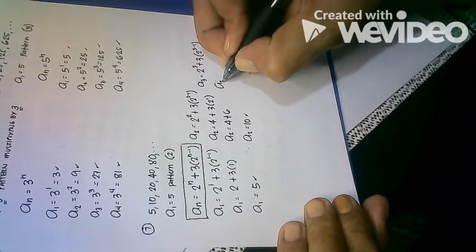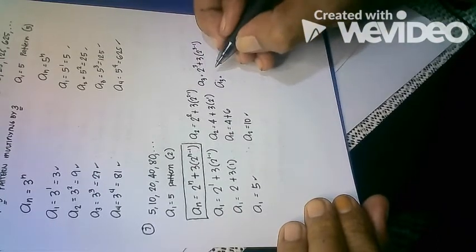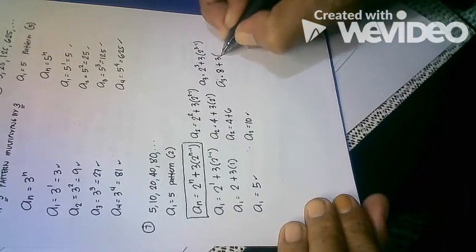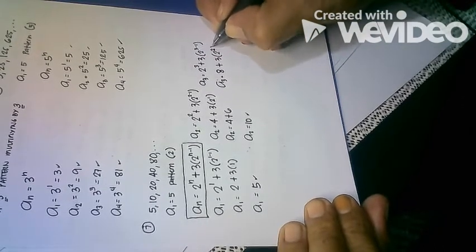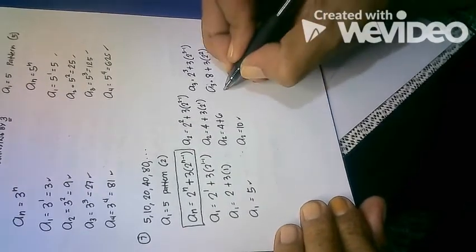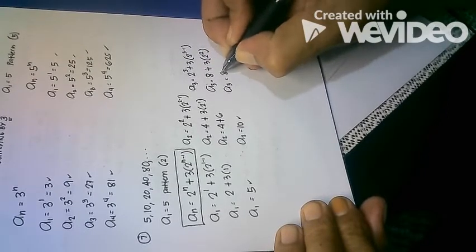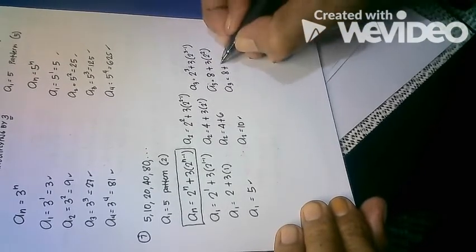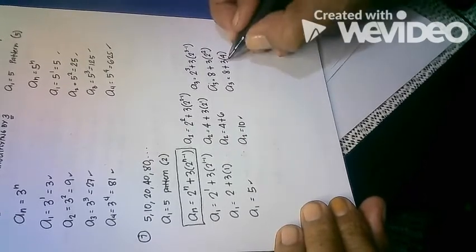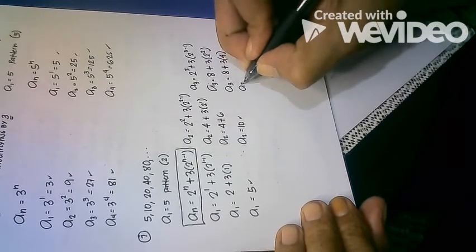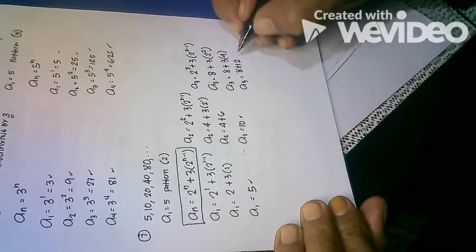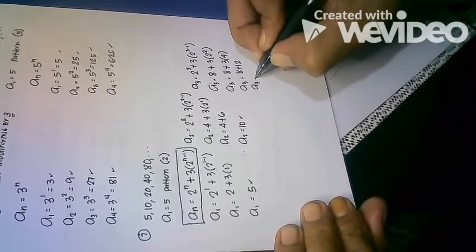So a sub 3 now: 2 to the 3 is 2 times 2 times 2, which is 8, plus 3 times 2 squared. 3 times 1 is 2. So a sub 3 is equal to 8 plus 3 times 2 to the 2, which is 4. 3 times 4 is 12. So a sub 3 equals 8 plus 12. So your a sub 3 equals 20.